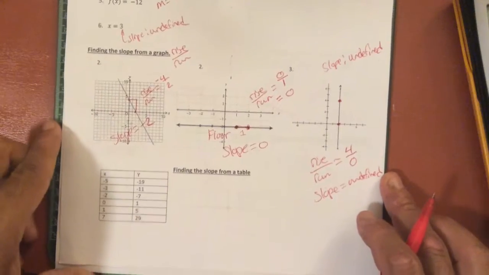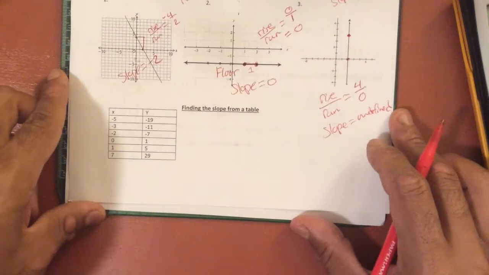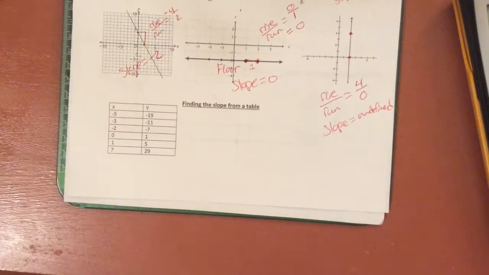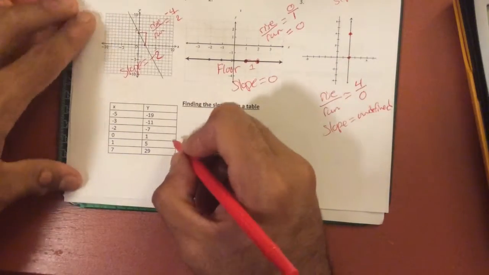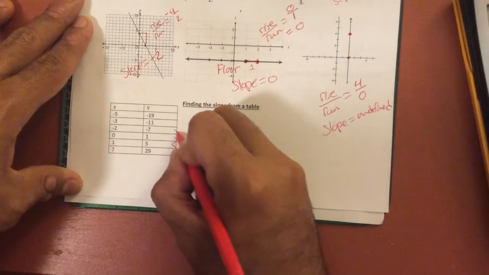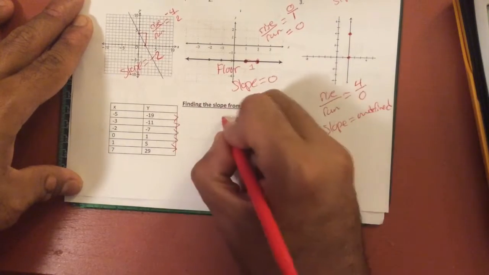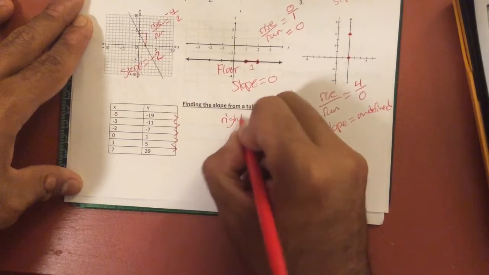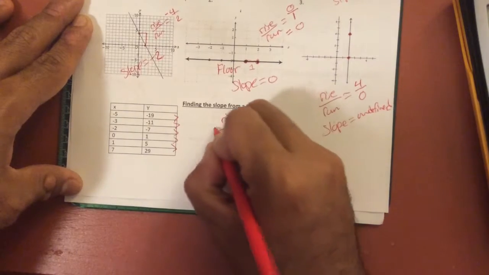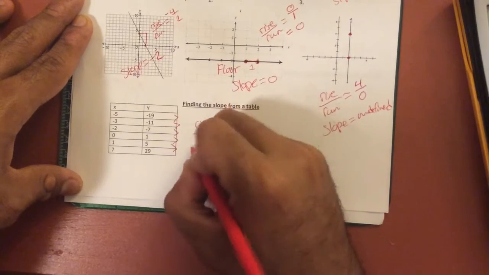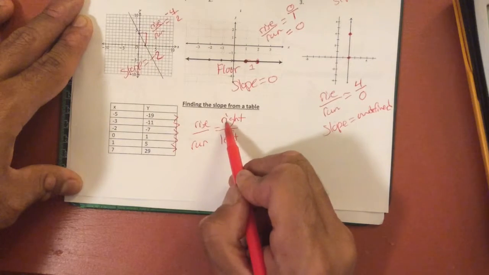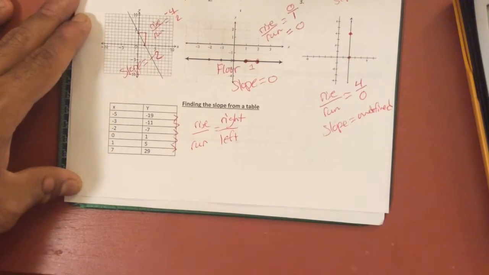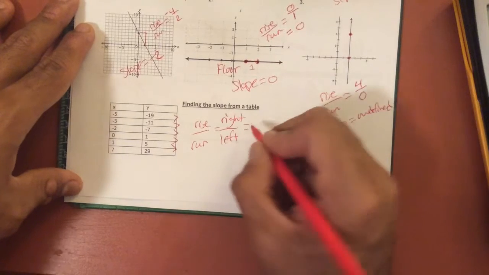Now, moving on, finding the slope from a table. Now remember, anytime you get 2 ordered pairs or you even get a table, you need to find the pattern of each side. And then remember, do the right side over the left. Because, remember, rise over the run. RI for rise, RI for right. Okay, so that goes on the top. So let's go ahead and start.